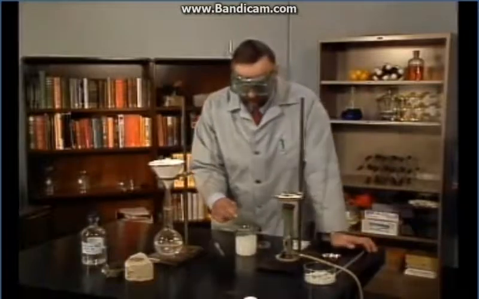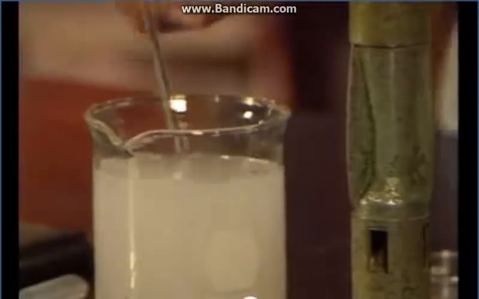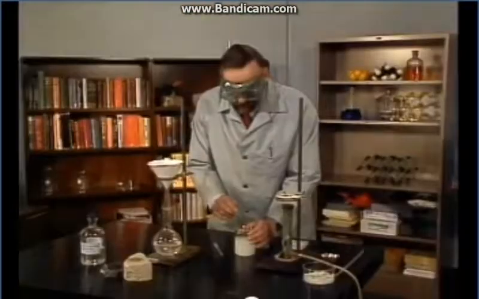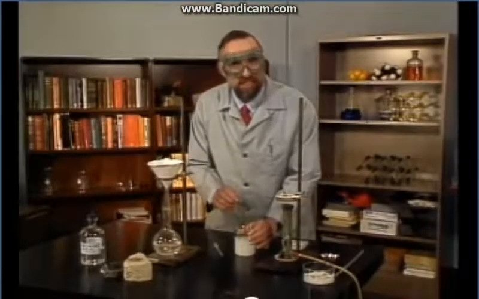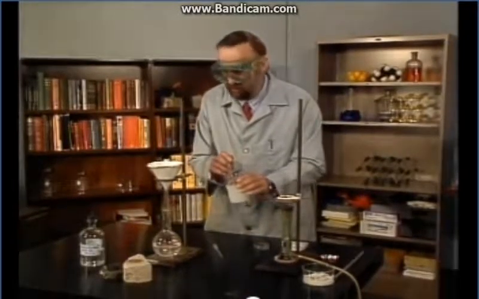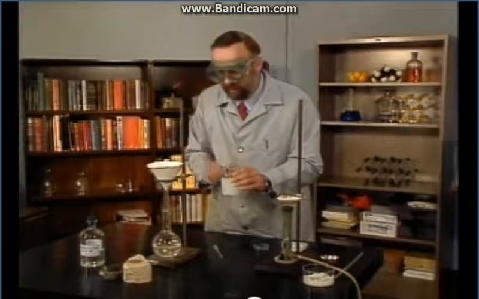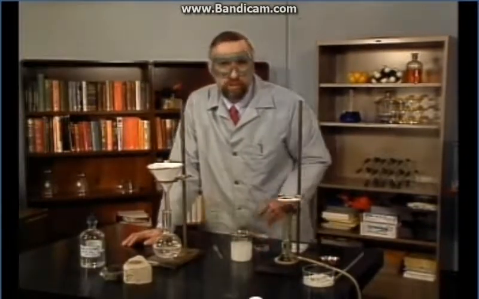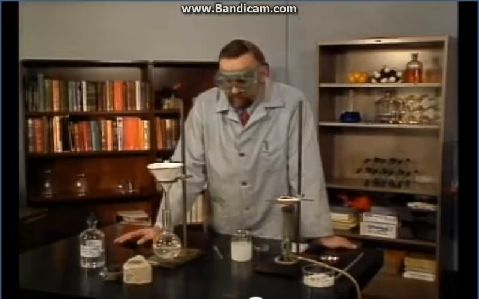You form a cloudy solution of calcium hydroxide. Now, what could we do with this in an interesting way? Now, there's another process that goes on here. What if I took this solution, poured it through the filter paper there? I would then have a solution of calcium hydroxide, or really a solution of calcium oxide. You could look at it that way too.